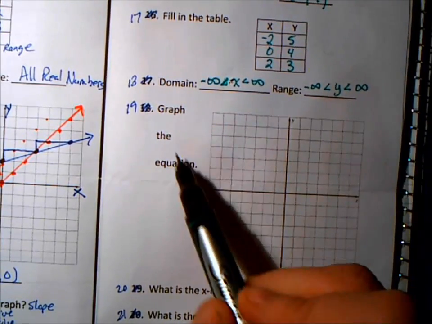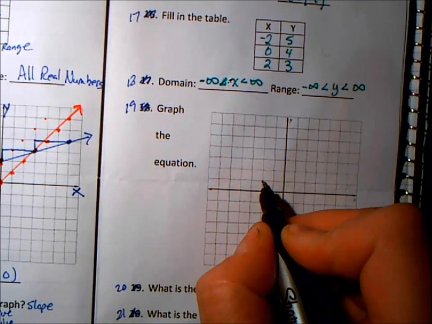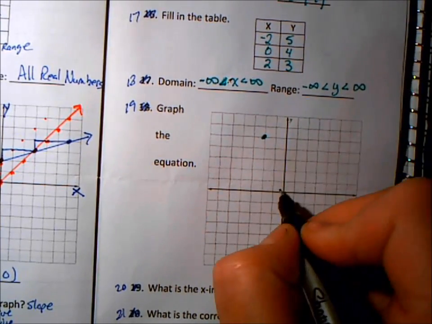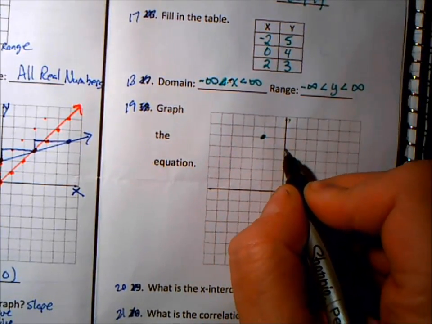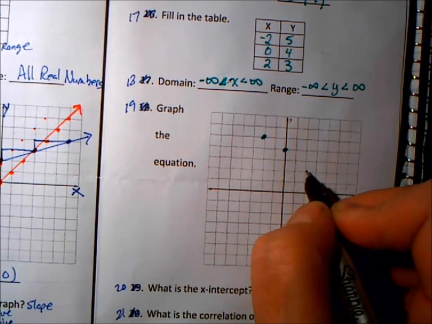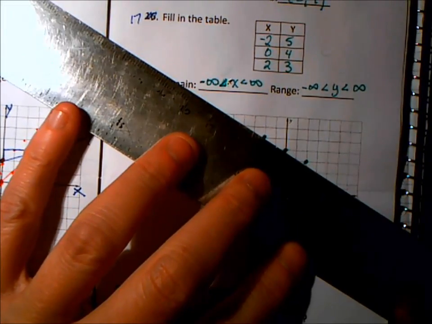Okay, on 19 I want to graph the equation, so I'm going to go back to my points and graph negative 2, positive 5, 0, 4, 1, 2, and 3. Okay, I'm going to draw my line.